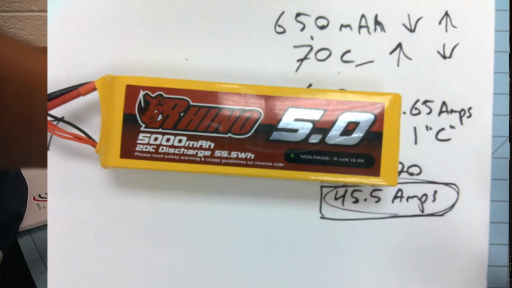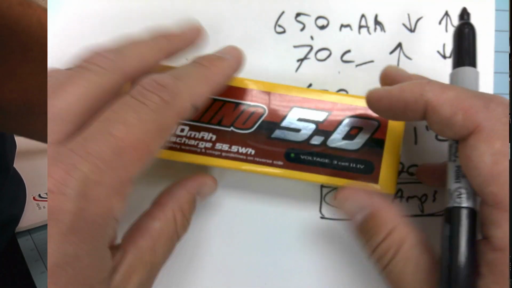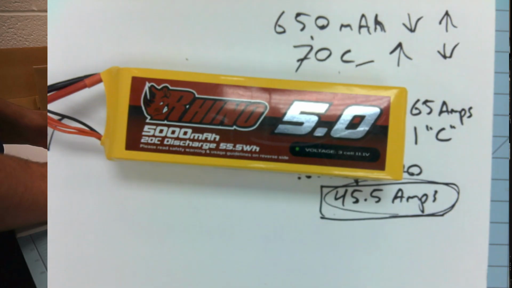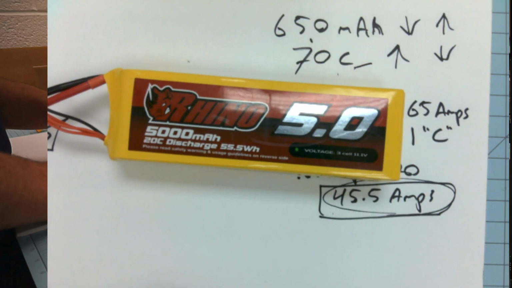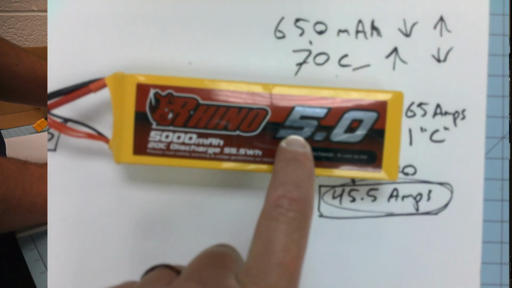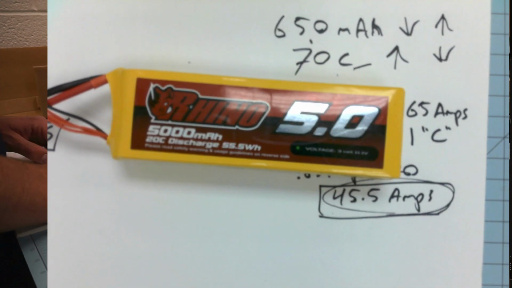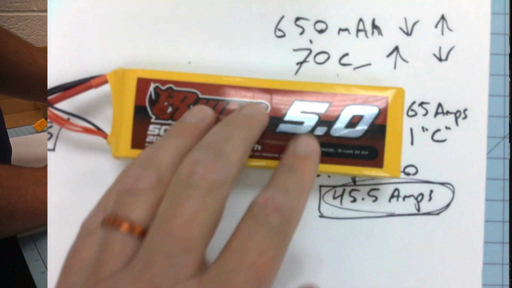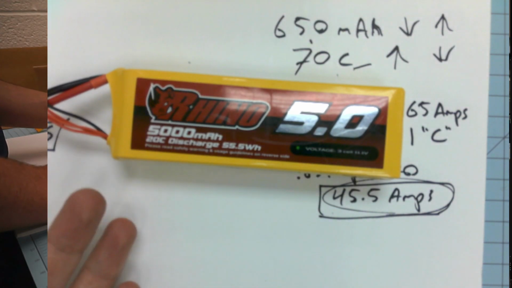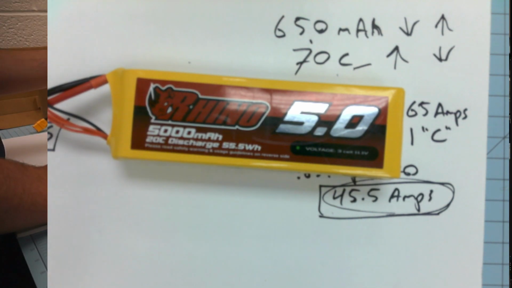Sometimes you can buy literally the exact same physical size and capacity battery in different C ratings. So I have a 5,000 milliamp hour 20C and a 5,000 milliamp hour 30C and a 40C and a 50C. As the C ratings go up, it will cost me more. That's because the manufacturers have to manufacture the cells in a different manner so they have less resistance and can give out more power without overheating and blowing up and that kind of stuff.